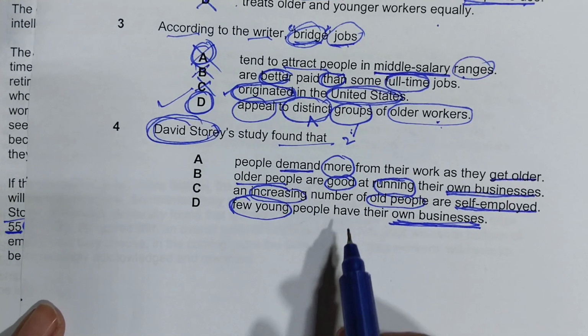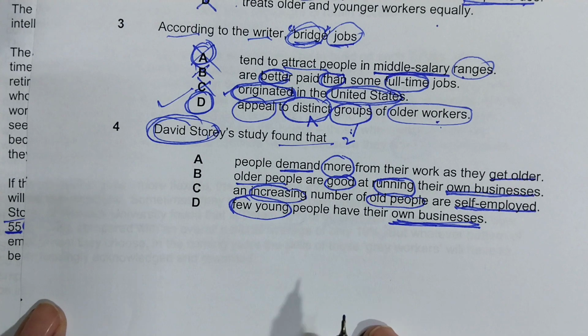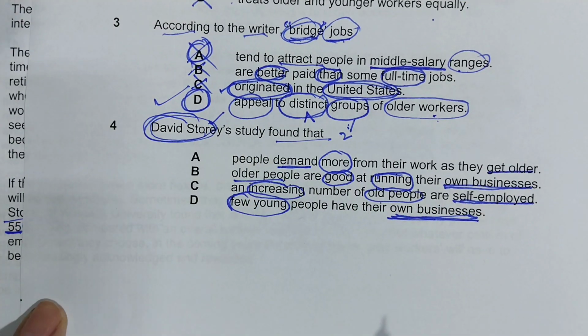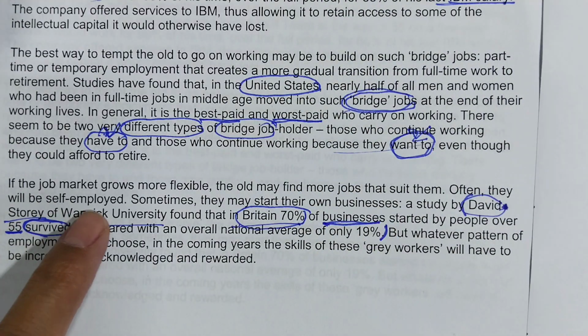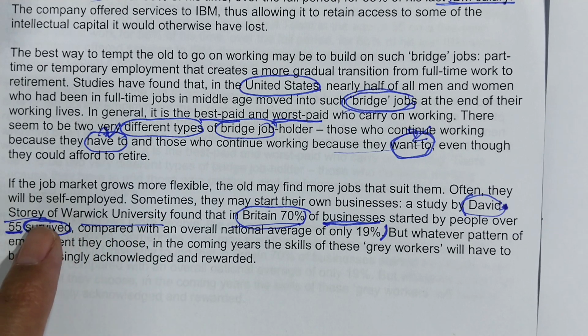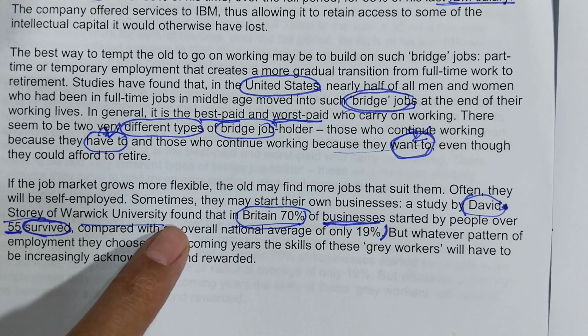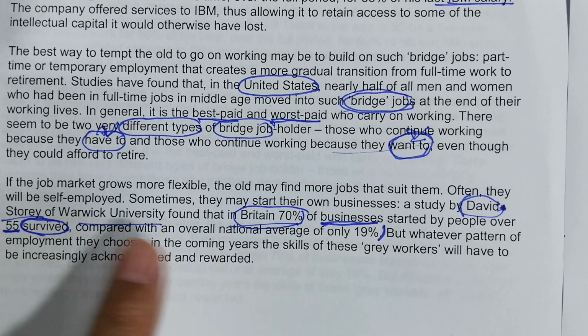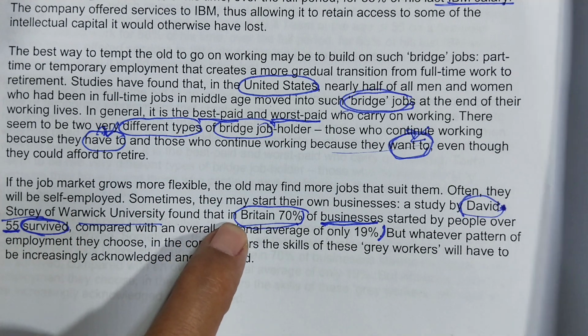You can say people demand more from their work, but we need to only find out what David's study found, and here it will be self-employed. David Story of Warwick University found that. So we need to focus on only this line.